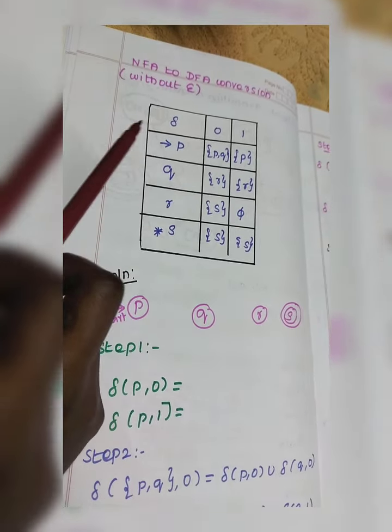So again you can check P with the input 0, where will it go? P with the input 0 will go to P comma Q. So you can write P comma Q union. Q with the input 0, where will it go? Q with the input 0 will go to R. So this is R. If you merge them you get P comma Q comma R. This is the one new state.